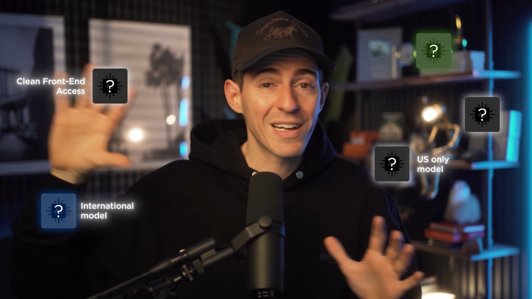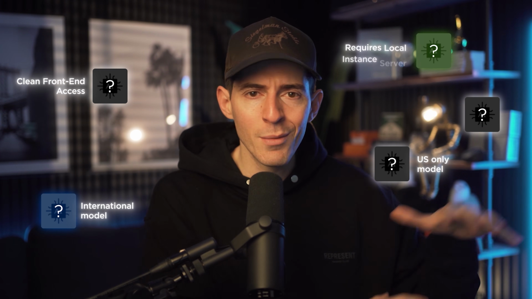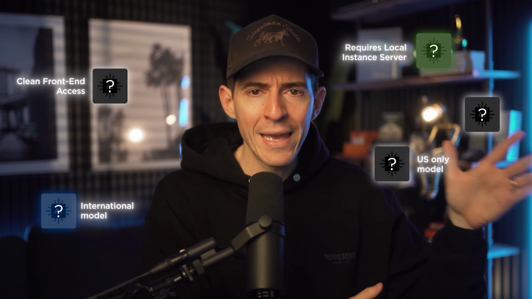But here's the common problem when it comes to AI images and video tools. There are dozens to choose from, and it feels like new models are coming out weekly. Some of the models are international, some are US only. Some of the models can be run with a clean front end. Some of them, you have to run some local instance server on the back end to be able to access. It's all over the place and way too much to keep track of if you're not actually in the weeds on AI. And this is why I like Krea.